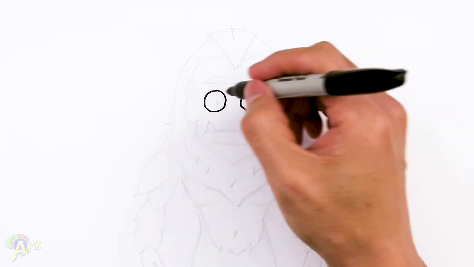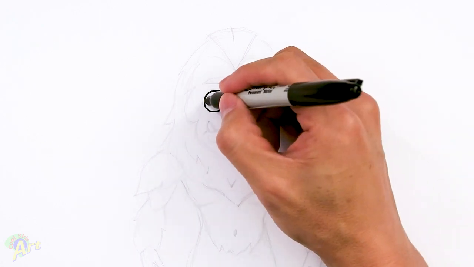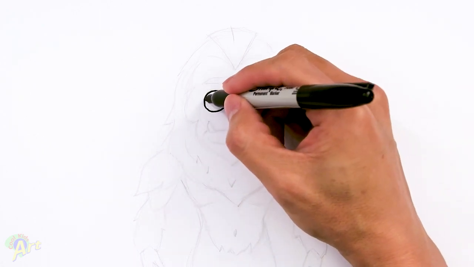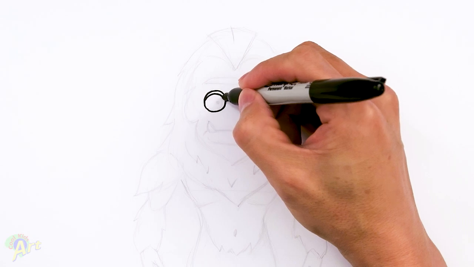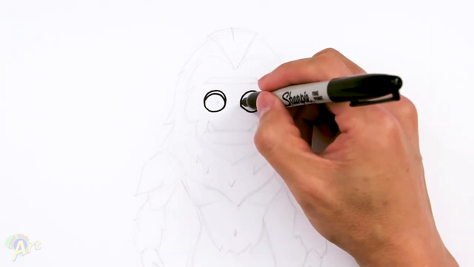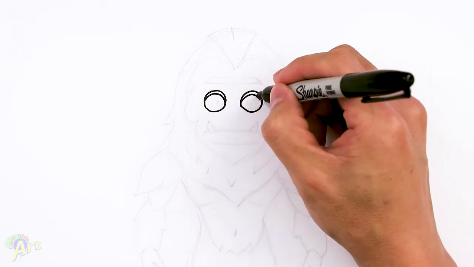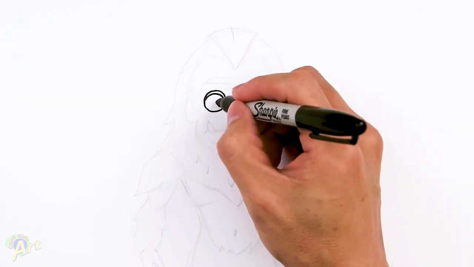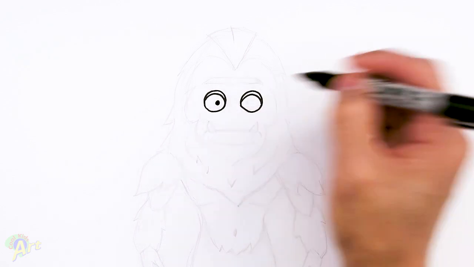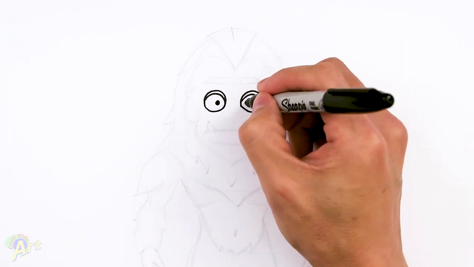Alright, and then once we have that, we're gonna draw a little bit of an eyelid on the top. So start in the middle here and just kind of curve, almost like a little moon shape, like a crescent. And then we're gonna finish out with the eyeballs. We're gonna have this one slightly bigger and this one slightly smaller.